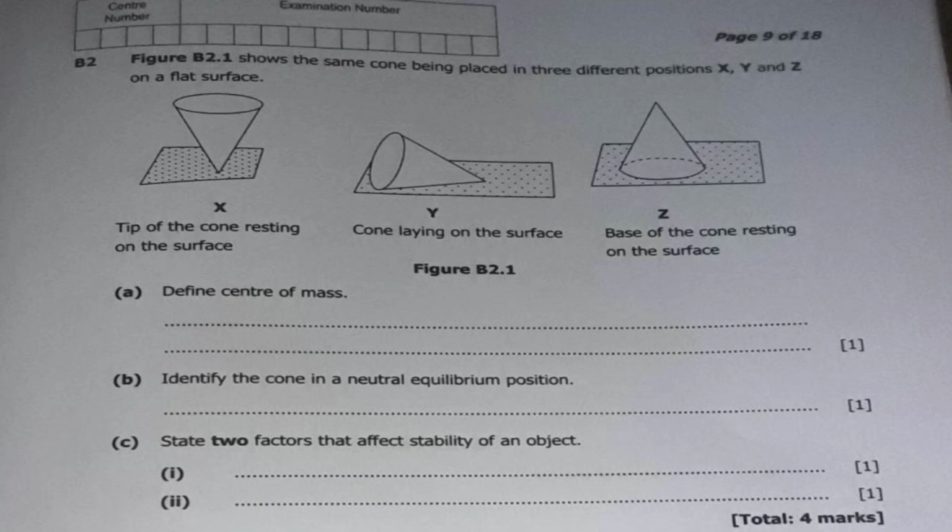So today we are continuing with question 2, section B, question 2. So without wasting much of the time, let's go to our question. Our question is saying, figure B2.1 shows the same cone being placed in 3 different positions, X, Y, and Z, on a flat surface.